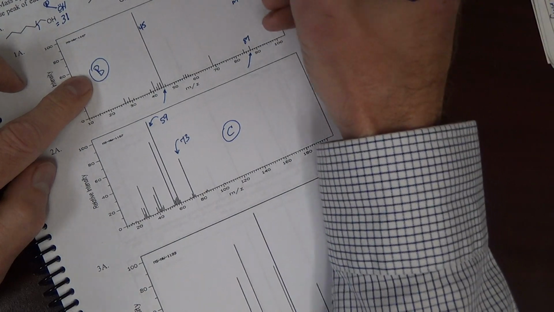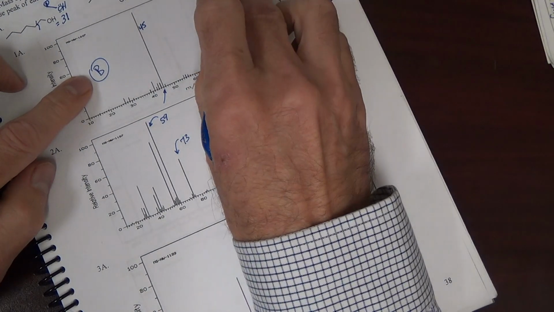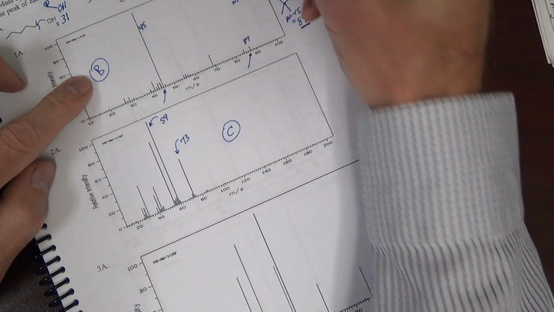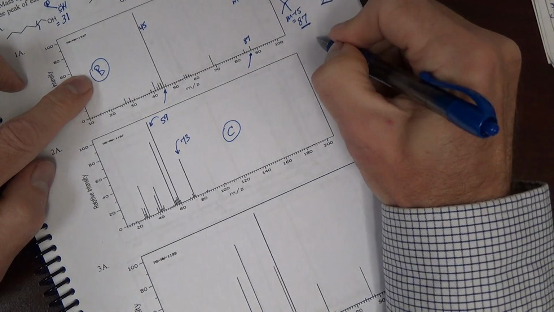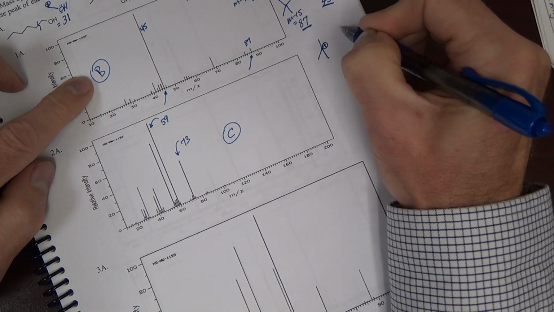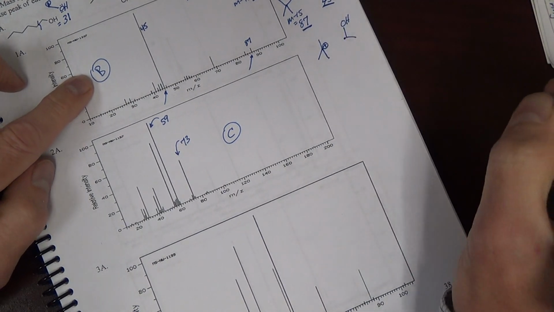Well, one thing I see is that with this compound, we could also form a tertiary cation. Cleavage at the same spot, but what if it left the cation there and the other carbon was a radical?